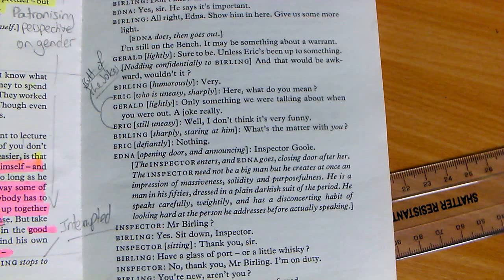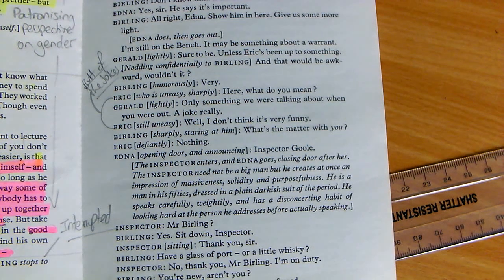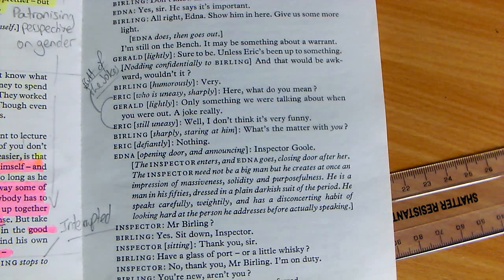The inspector enters, and he need not be a big man, but he creates at once an impression of massiveness, solidity, and purposefulness. He is a man in his 50s, dressed in a plain, darkish suit of the period. He speaks carefully, weightily, and has a disconcerting habit of looking hard at the person he addresses before actually speaking.